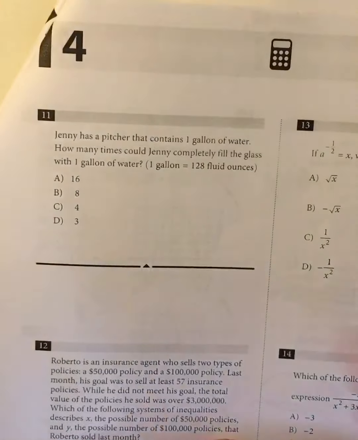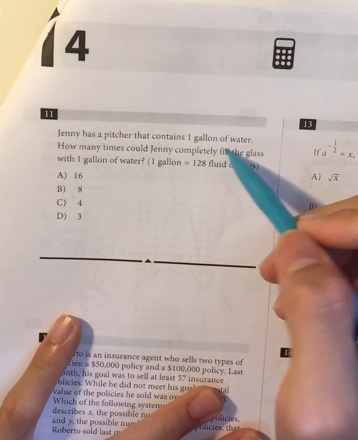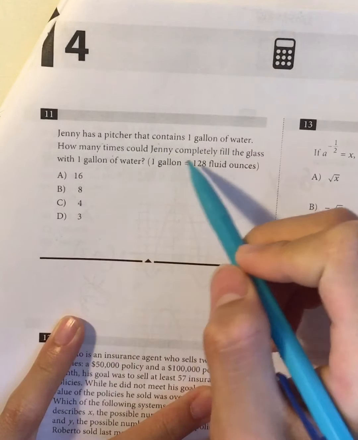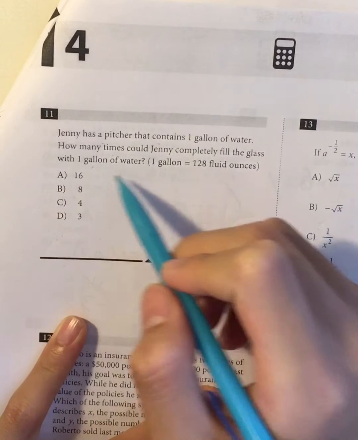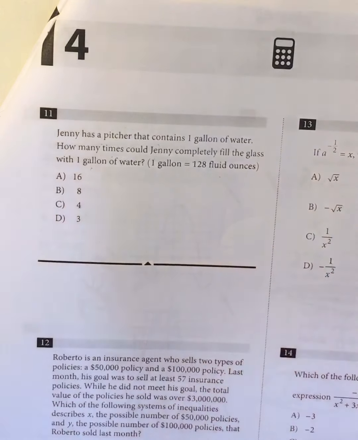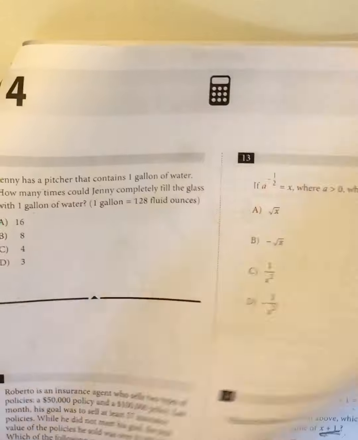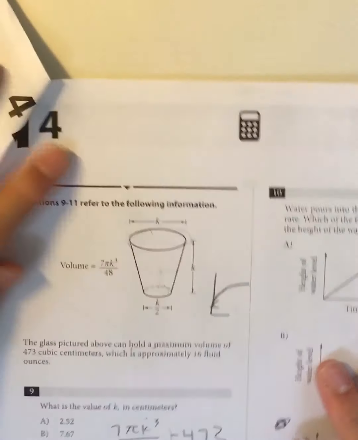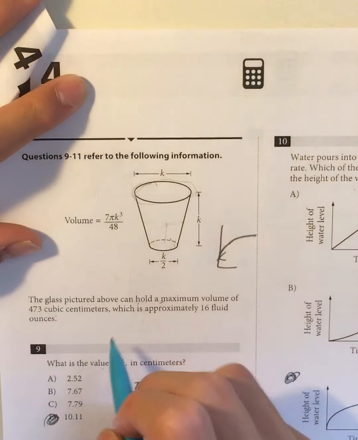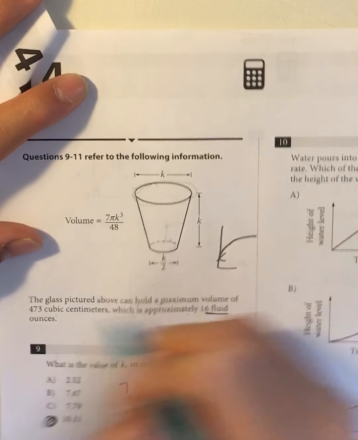Alright, question 11. Jenny has a pitcher that contains 1 gallon of water. How many times could Jenny completely fill the cup with 1 gallon of water? 1 gallon equals 128 fluid ounces. So let's look back at the cup question. So the cup right here, right? So the cup is approximately 16 fluid ounces.